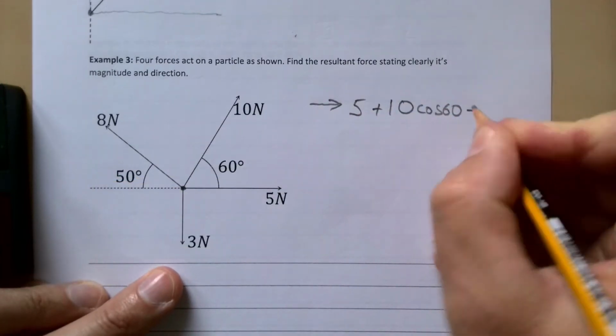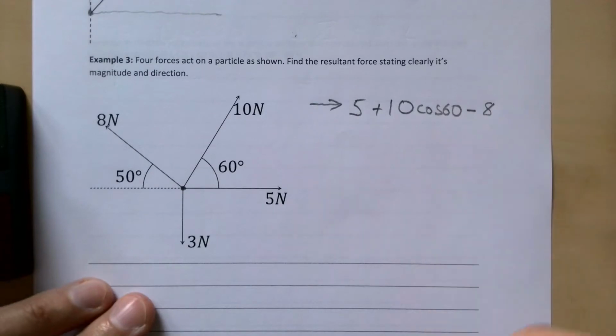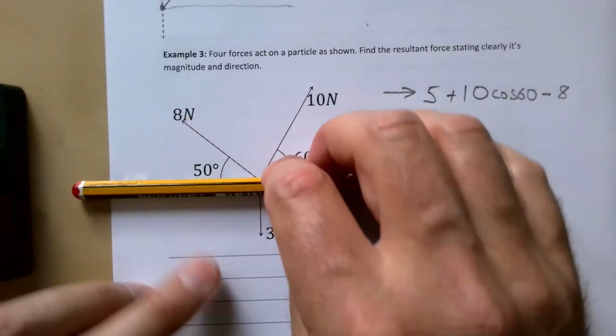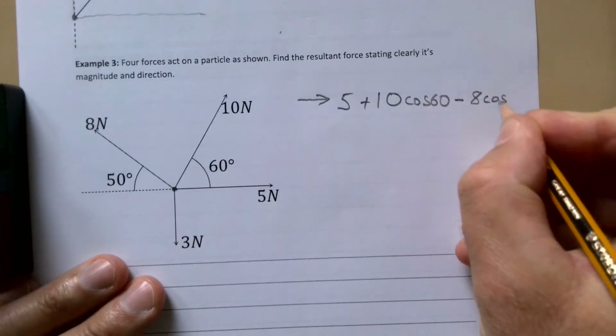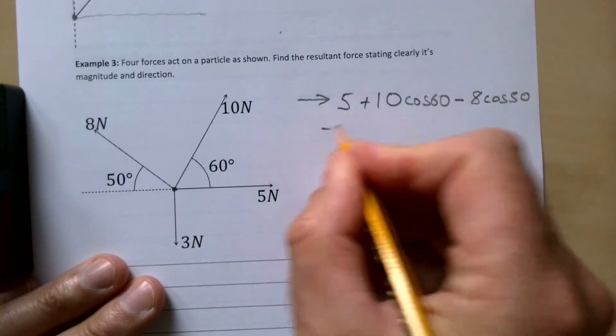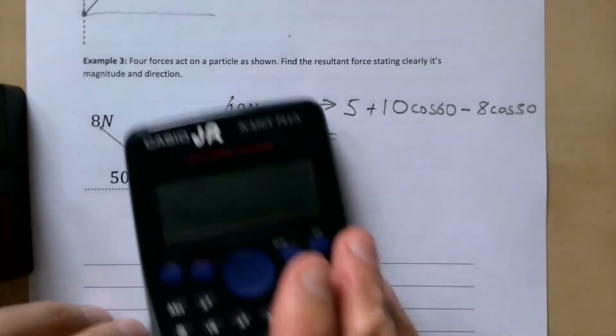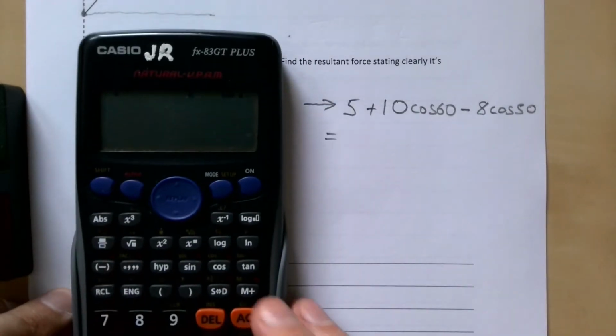And then it's going to be take away 8, and we're resolving this 8 horizontally this way. Did I go across the 50? I did, so it's going to be 8 cos 50. So I'm going to put this into a calculator here, hopefully. I'm not very good at this, but we'll see.